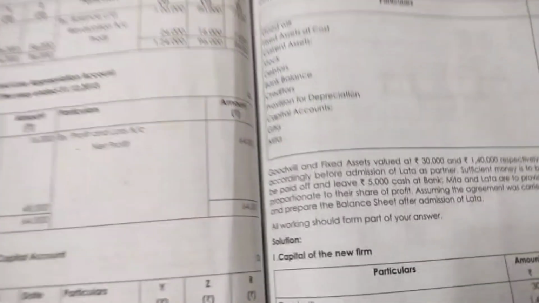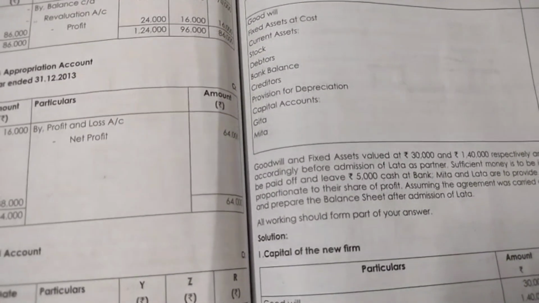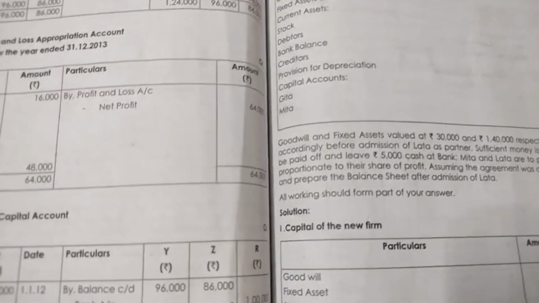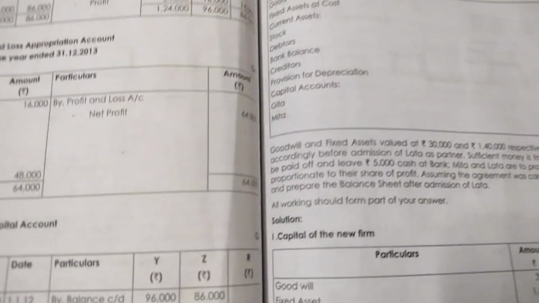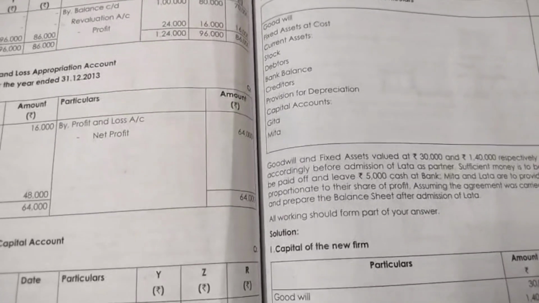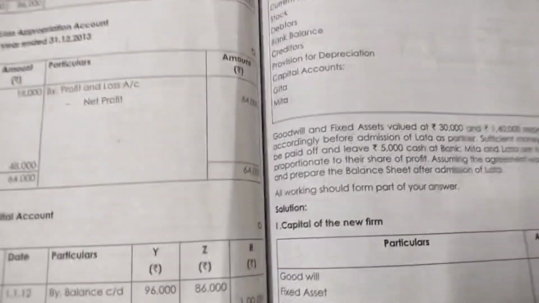Okay. Illustration number 24 is an easy question, I think. When compared to 23 and 22, it is a bit easier than them. So I think whatever I explained in the video is clear for you.